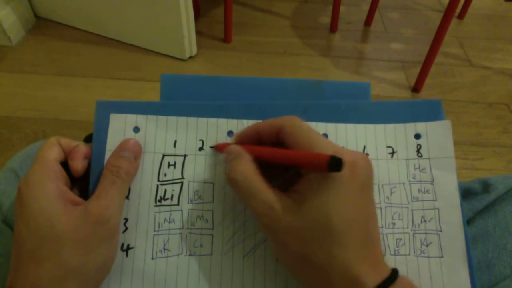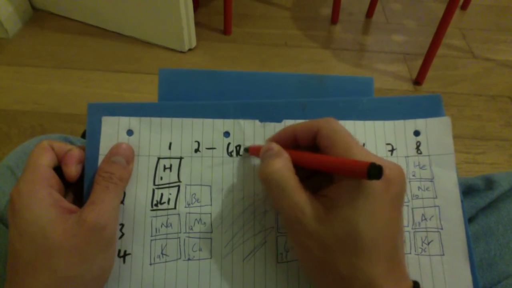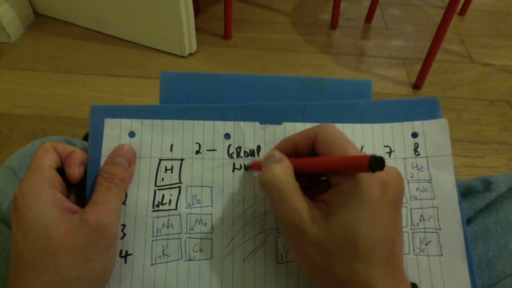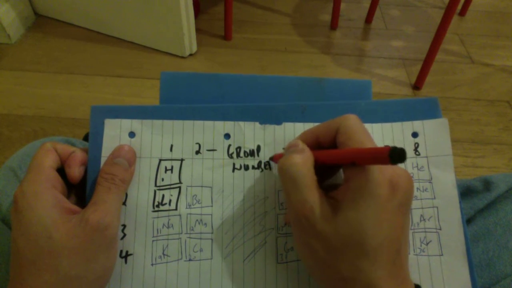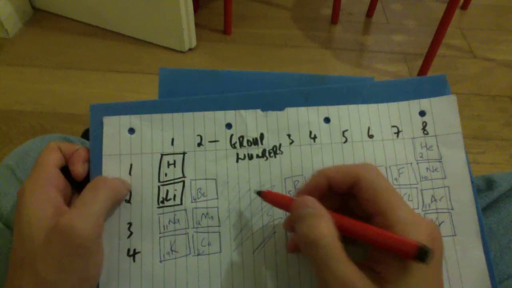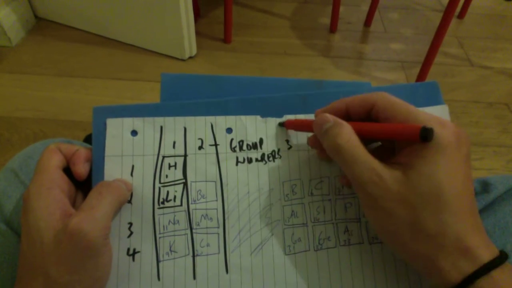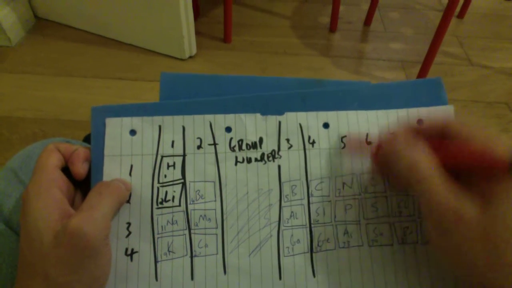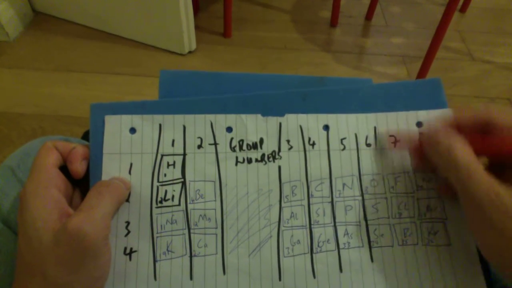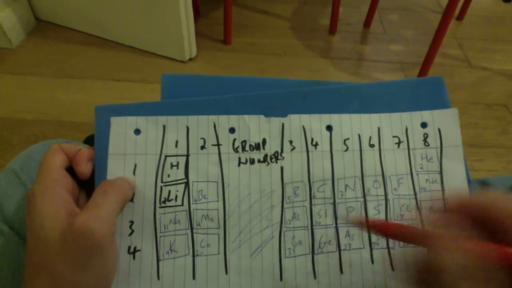These numbers are called group numbers. So they run down here, 1, 2, 3, 4, 5, 6, 7, 8.